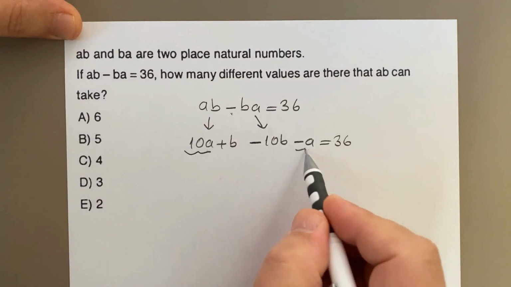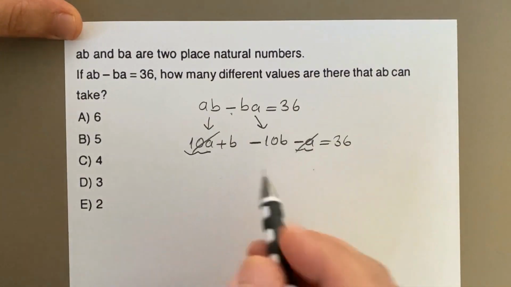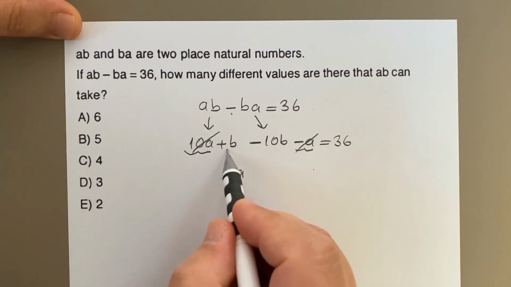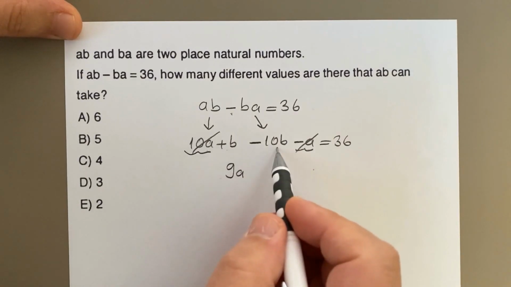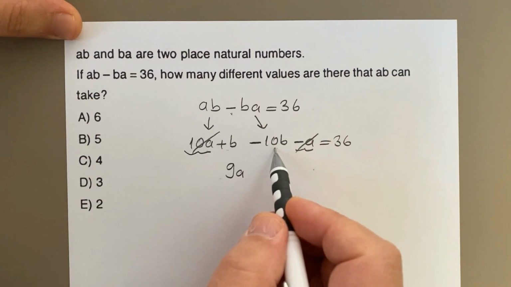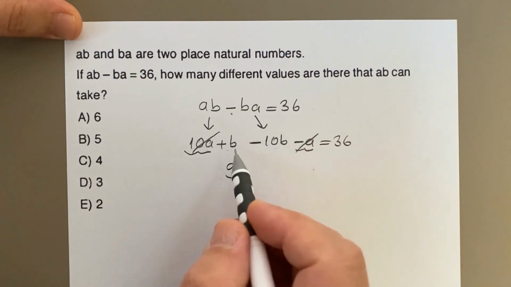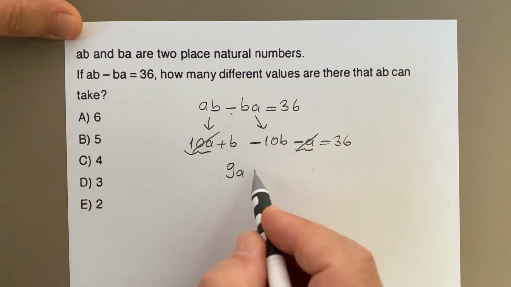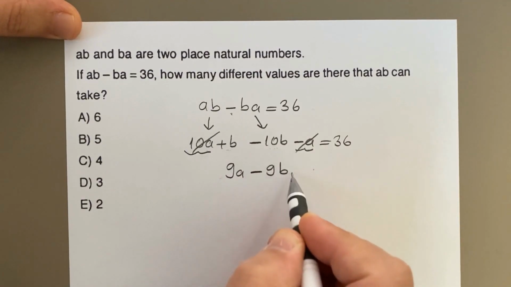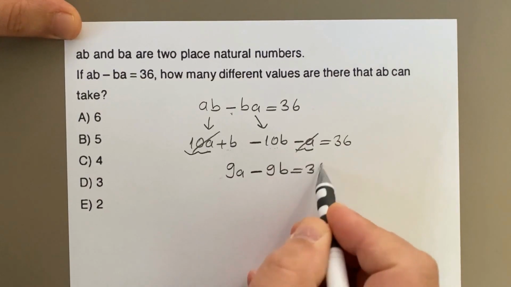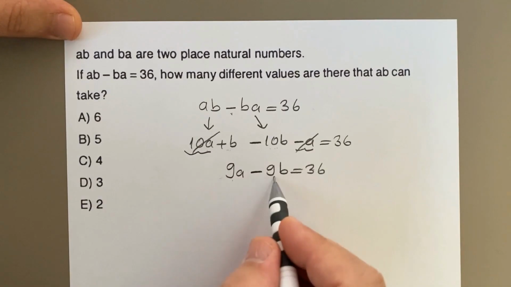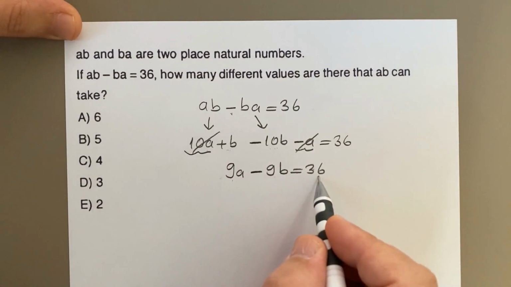Now, there are 10 A's here, and there is 1 A here. From 10 A's, 1 A is subtracted, leaving 9 A's. Again, in the same way, there is 1 B here and there are 10 B's here. Look, you are subtracting 10 B's from 1 B, so you are subtracting the majority from the minority. That's why it will be negative.